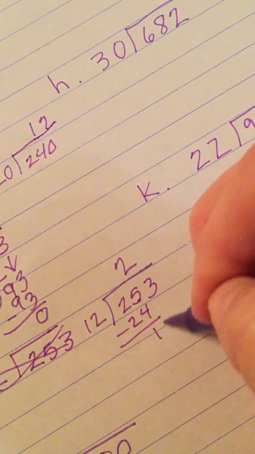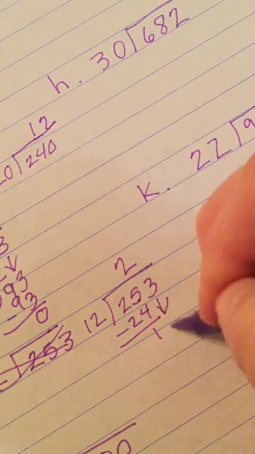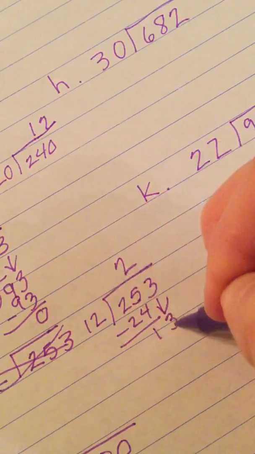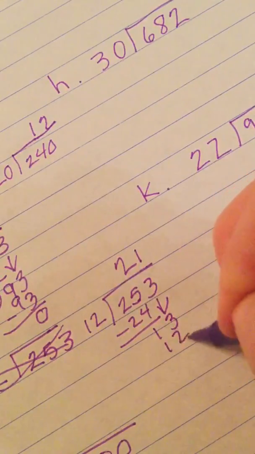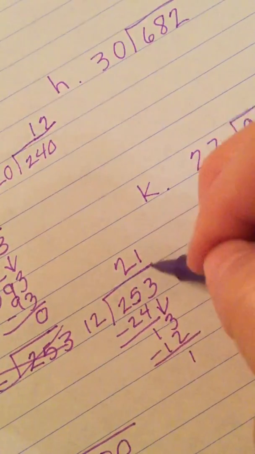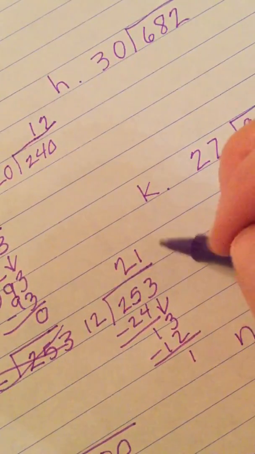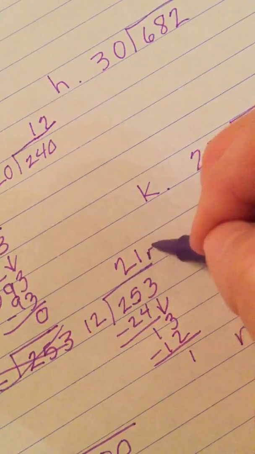I subtract. I bring down. 12 goes into 13 once. 12 times 1 is 12. I subtract, and I have 21 with a remainder of 1.